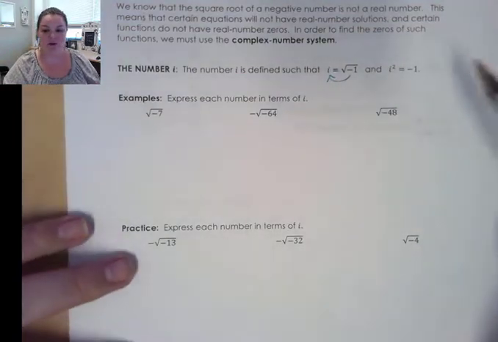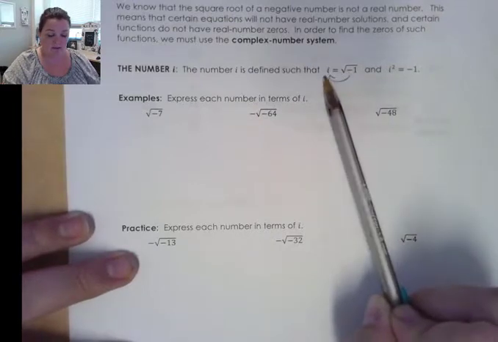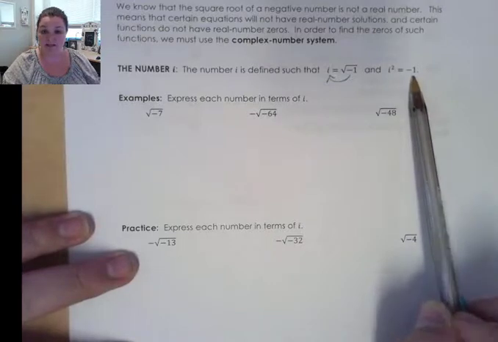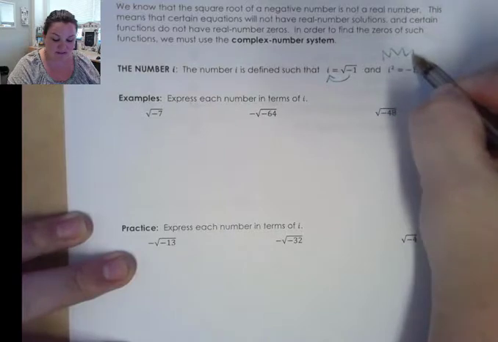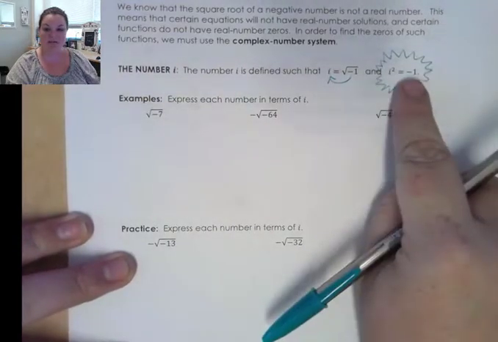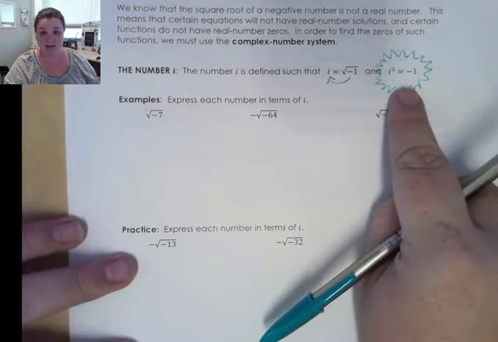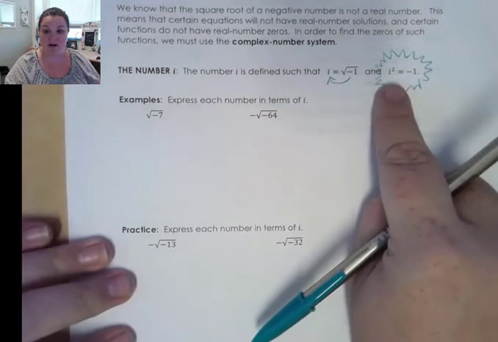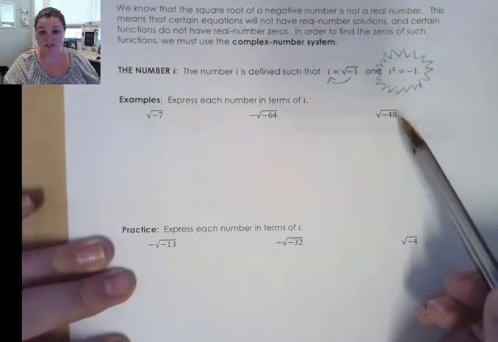The other thing we need to know is that if i is equal to the square root of -1, then if we were to square both sides, that means i squared equals -1. It's the only time we can square a number and get a negative, right? So this is something we're going to have to remember. Okay, we want to make sure we know that i squared equals -1, because what this tells us is that we should never end up with an i or a power of i larger than the first power, because if we have i squared or anything higher, we should be able to simplify it because i squared equals -1.